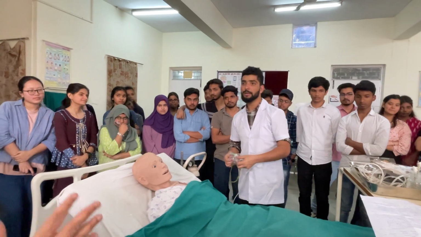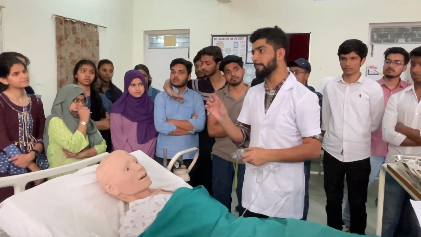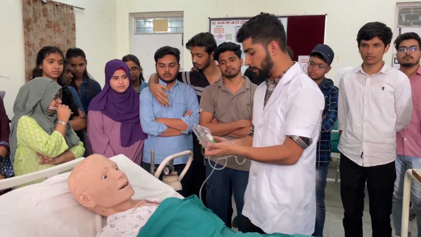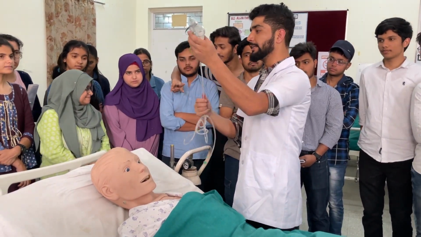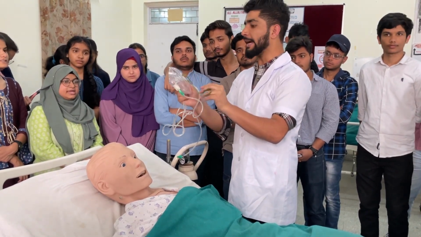You should always wear gloves according to your hand size. Okay, same as nasal prongs. This is the nasal mask. This is the tubing, and this one is the exhalation port.